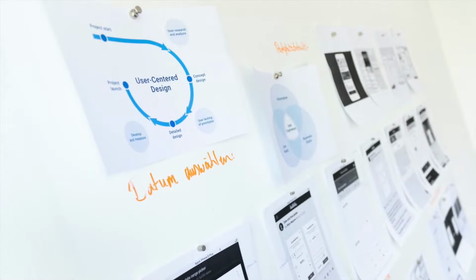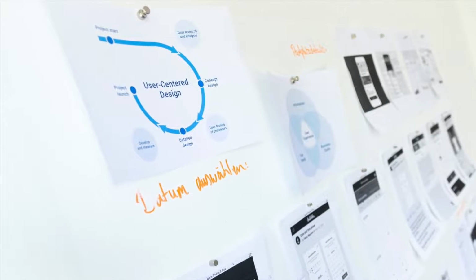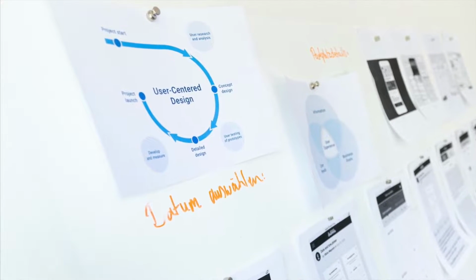The UX design process is also known as the user-centered design process, UCD, and is essentially how you make a great digital product. The UCD is split up into 4 stages, and it's all about understanding the problem you're trying to solve and testing with actual users along the way. The first step in the UCD is research. This is where you really understand the problem that you're trying to solve and who you're solving the problem for.